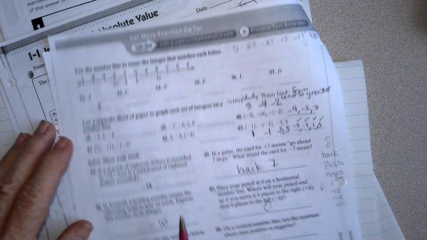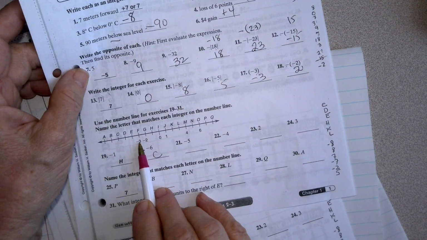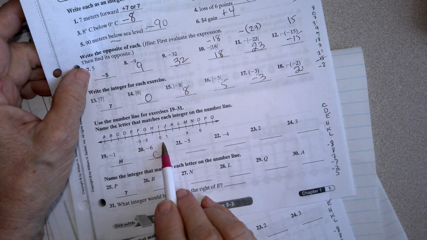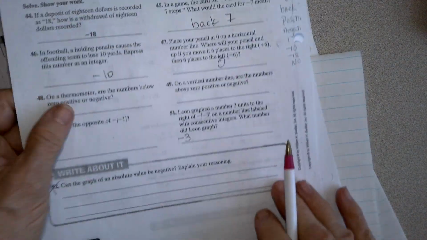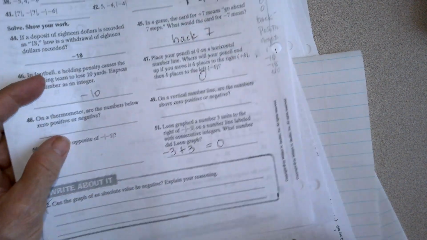Just look at a number line here. So if he's at -3, and then he goes 3 to the right, 1, 2, 3. Where does he end up? 0. So then he goes 3 to the right, so that ends up being 0.